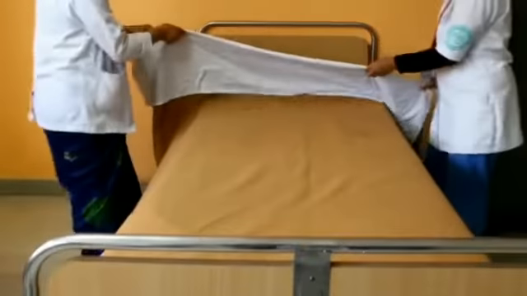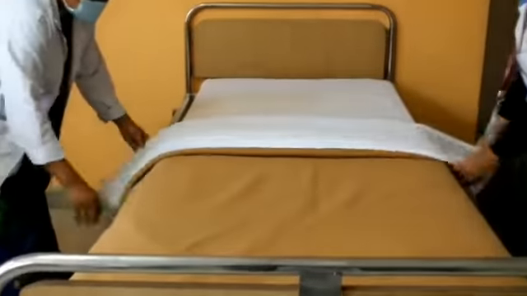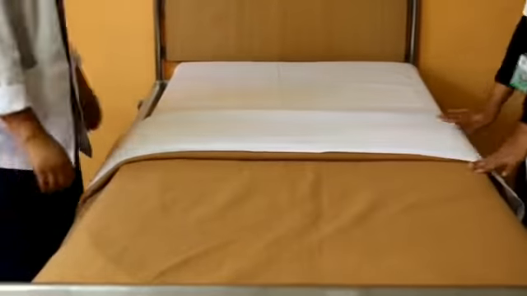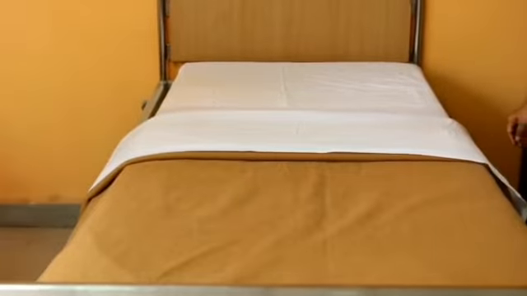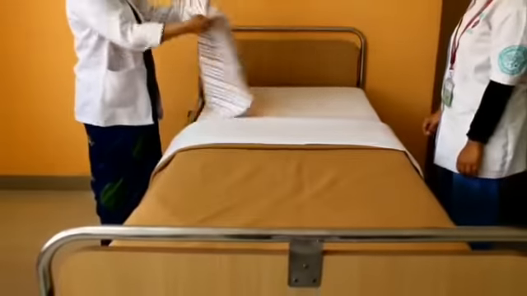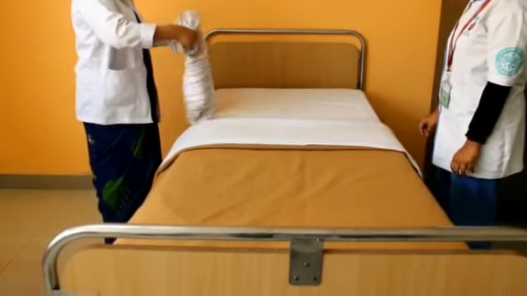In this way we have to fold the top sheet along with the blanket for the open bed making. In this way we will fold the top sheet and the blanket together in the open bed making. Always remember that we should never tuck the blanket and the top sheet in the open bed making, as it is for an occupied bed making.